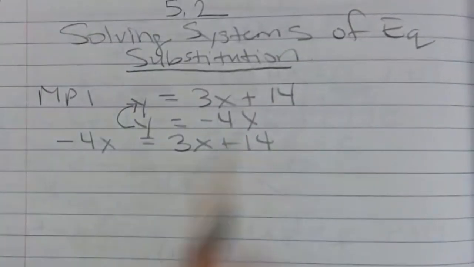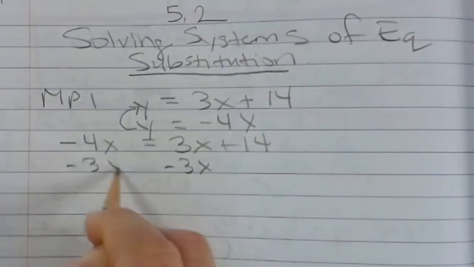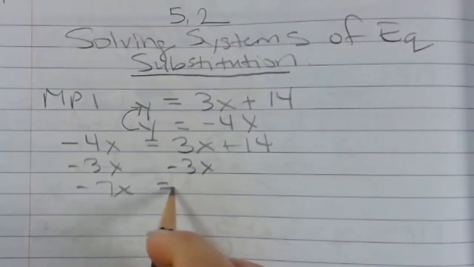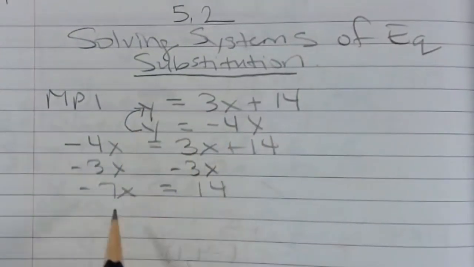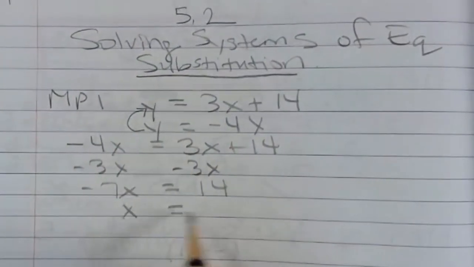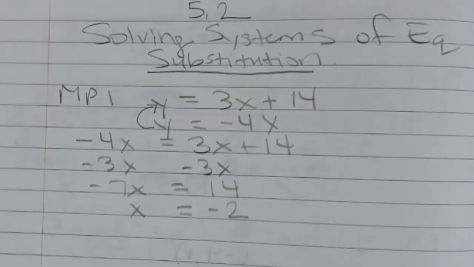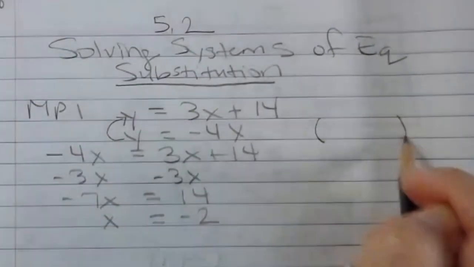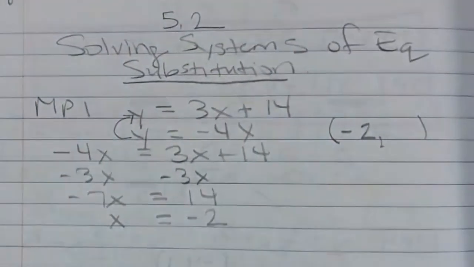What do I do? Subtract 3x from both sides. Perfect. Negative 7x equals 14. Now I divide by negative 7. X is going to equal negative 2. Now remember, your solution is going to be a point where it crosses. So I already have my x for this point, which is negative 2. Now I have to find my y.